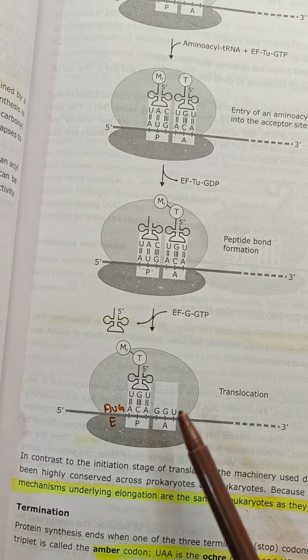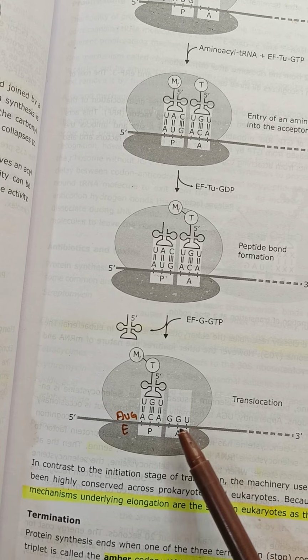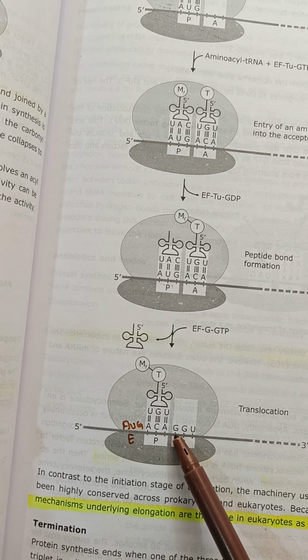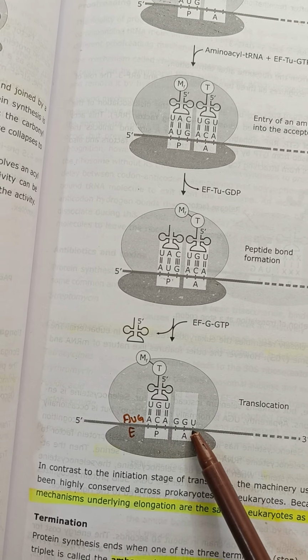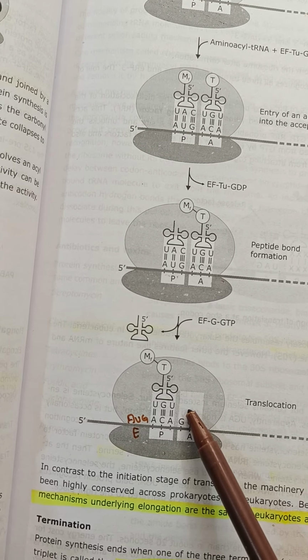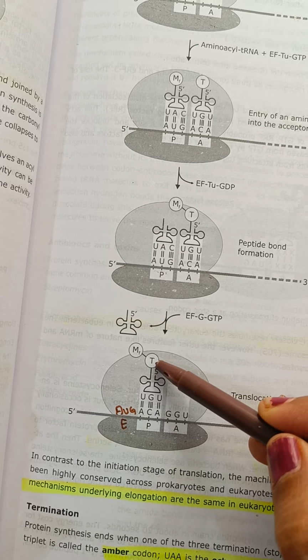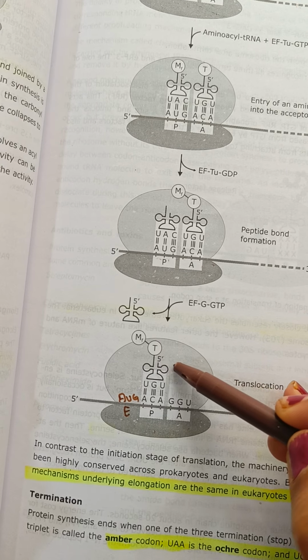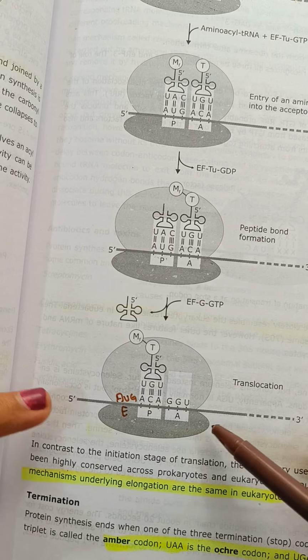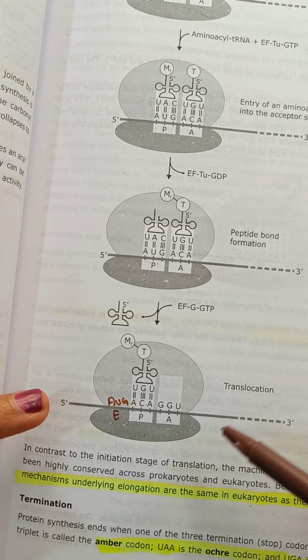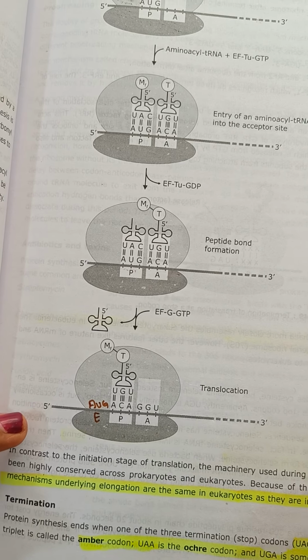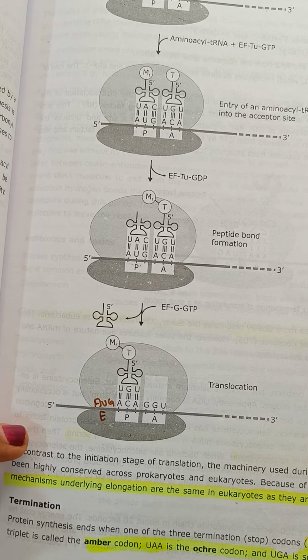Now again what happens, one more tRNA which is complementary to GGU should come to this A site, okay, and it should make a bond with the chain of amino acids. Then again translocation would happen. So in this way the protein chain elongation will continue.